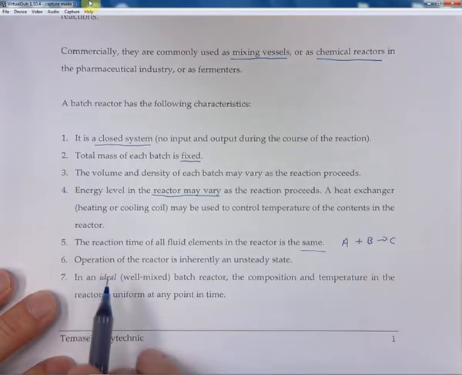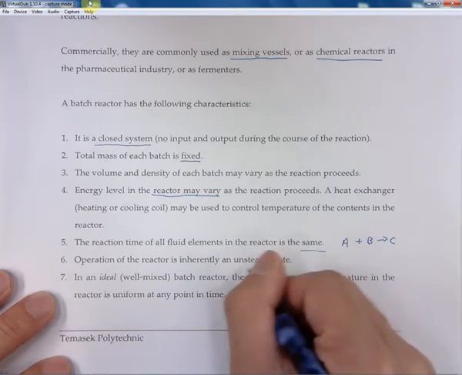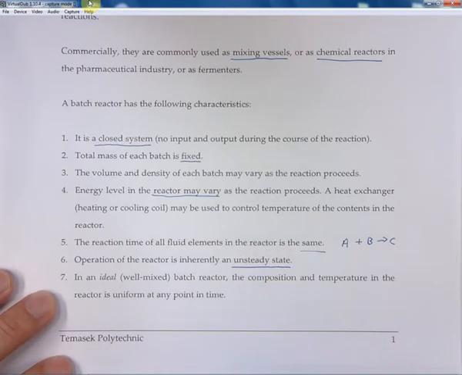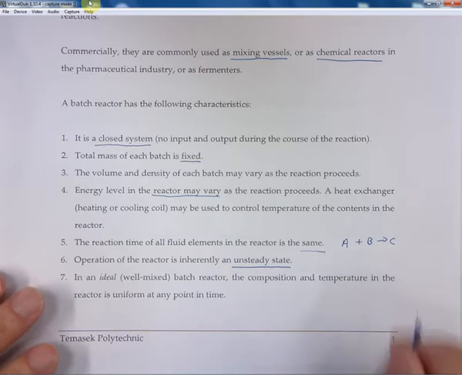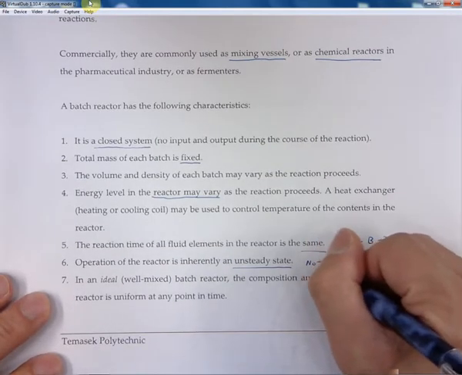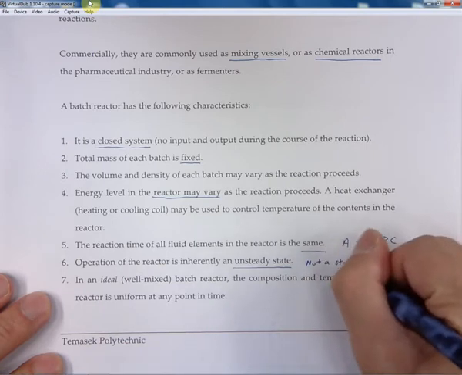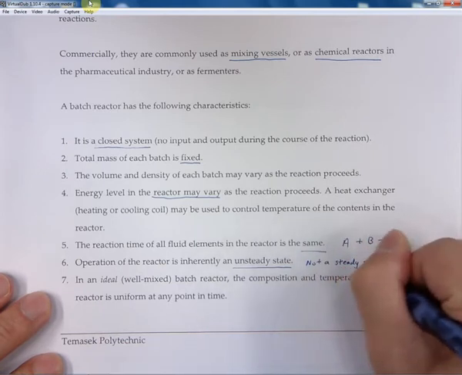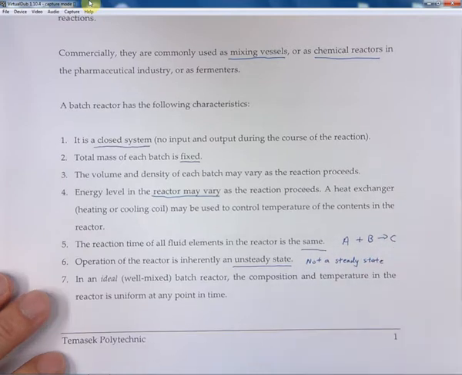And operation of the reactor is unsteady state. This is one of the most important points. We will look at it in topic 4, where we talk about other types of reactor. But in other words, this is not a steady state reactor. Okay.